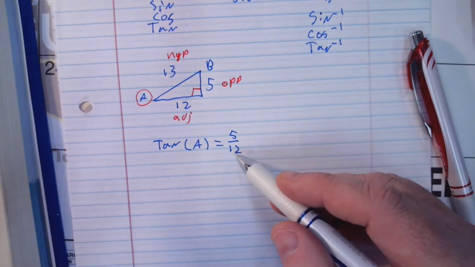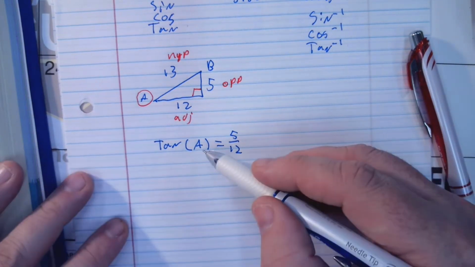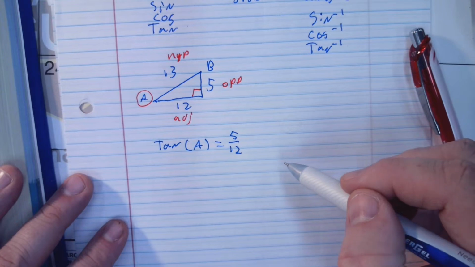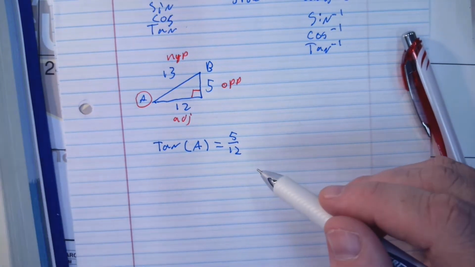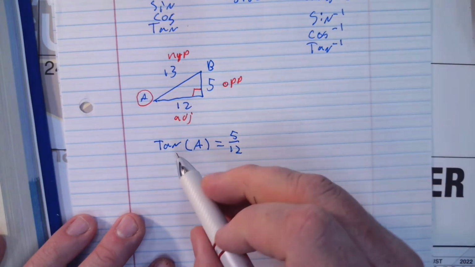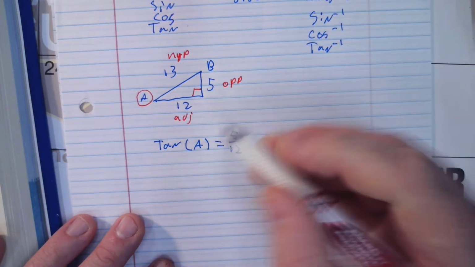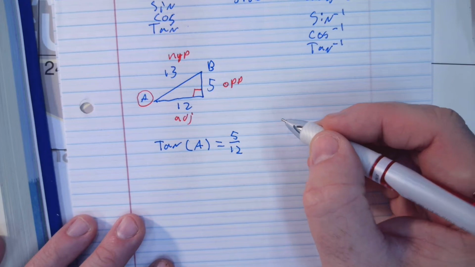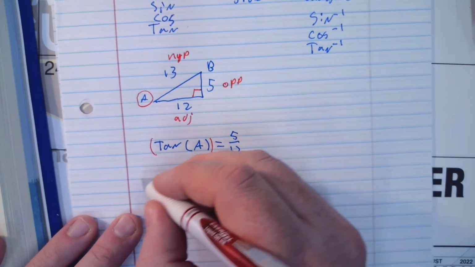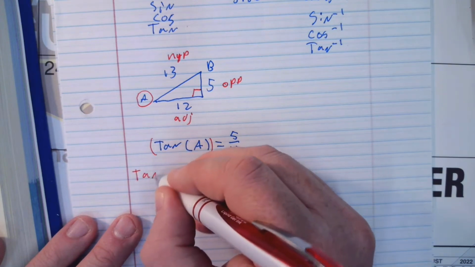But I did this before, and I want to know what A is, not what the tangent of A is. And so in all of algebra, everything has an inverse. Everything has an opposite operation. So the opposite of tangent would be inverse tangent, right? So basically what I'm going to do is the inverse tangent to both sides.